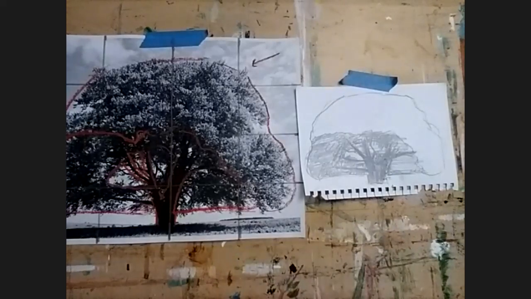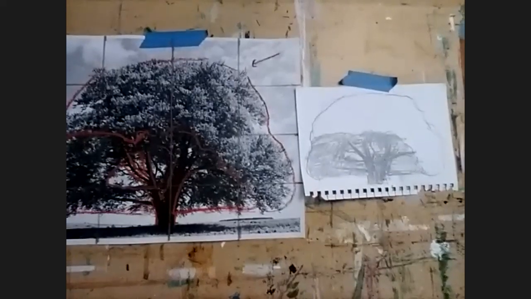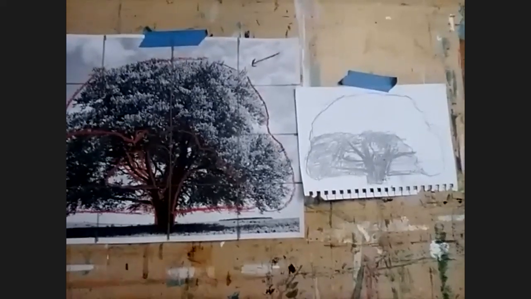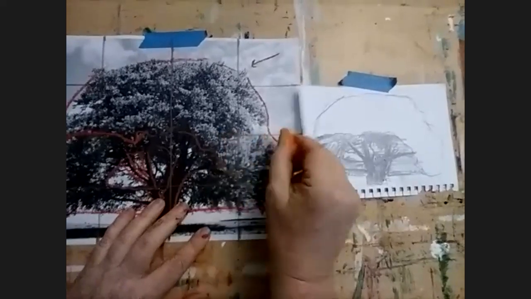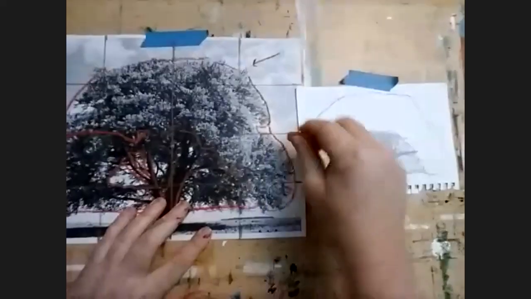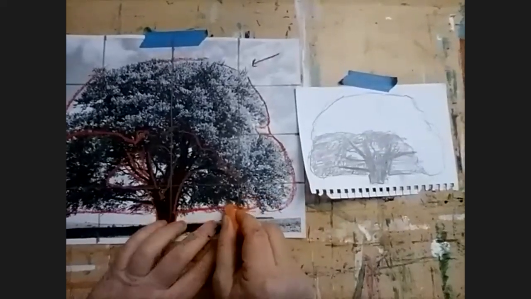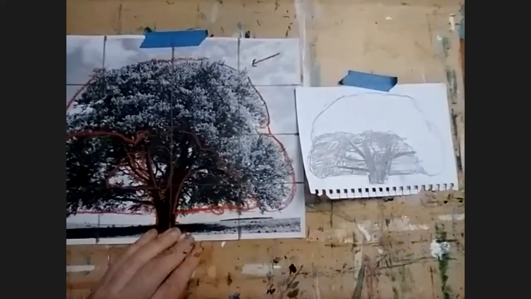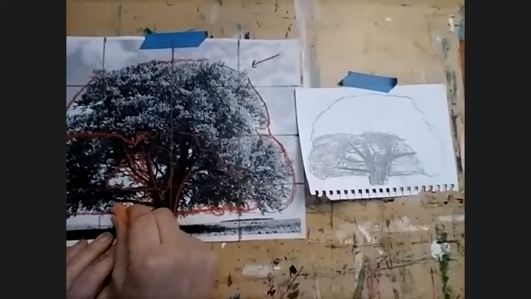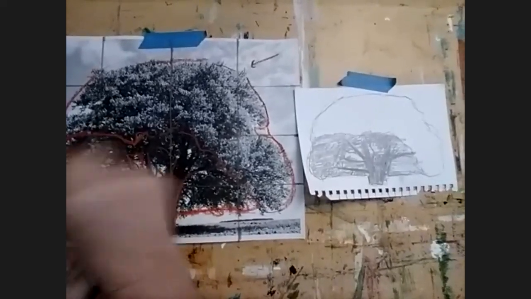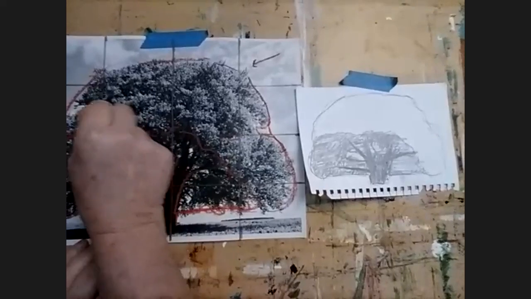And then while you guys are doing that, I'm going to outline some of the major dark and light branch shapes. So there's this happening.